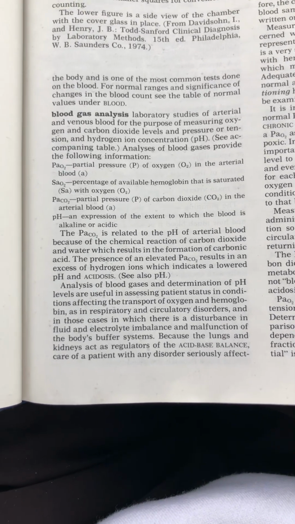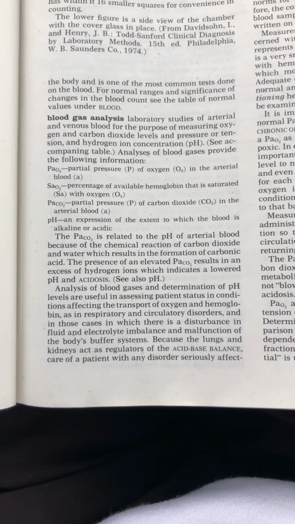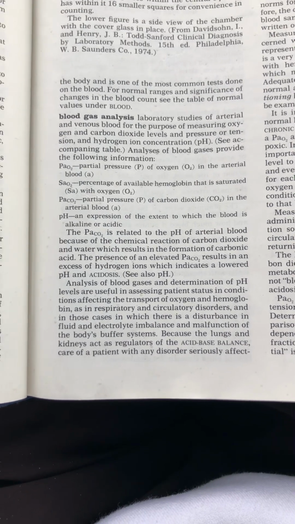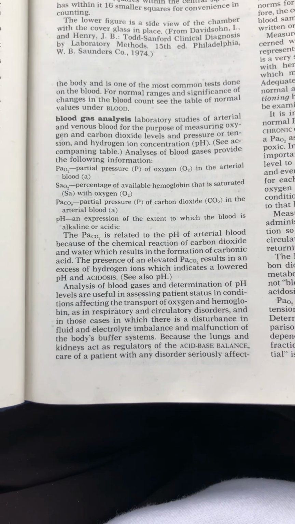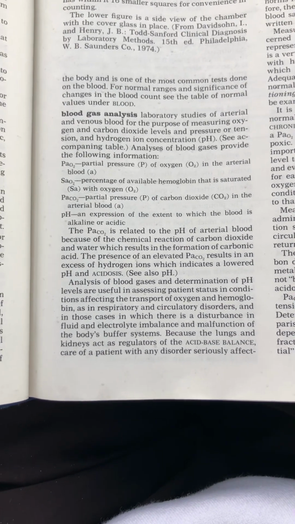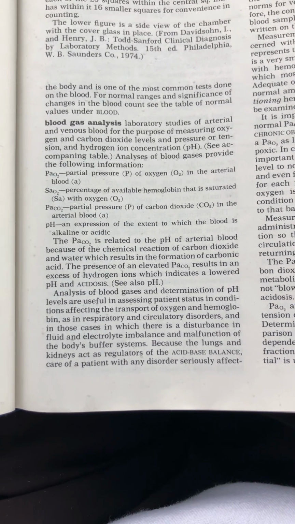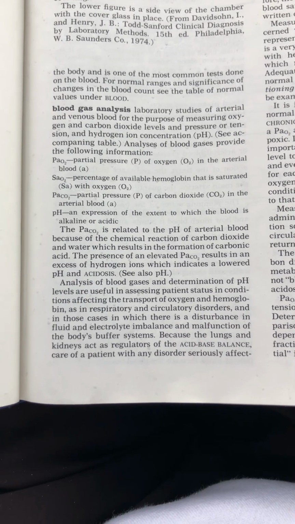Blood gas analysis. Laboratory studies of arterial and venous blood for the purpose of measuring oxygen and carbon dioxide levels and pressure or tension, and hydrogen ion concentration, pH. See accompanying table. Analysis of blood gases provides the following information.